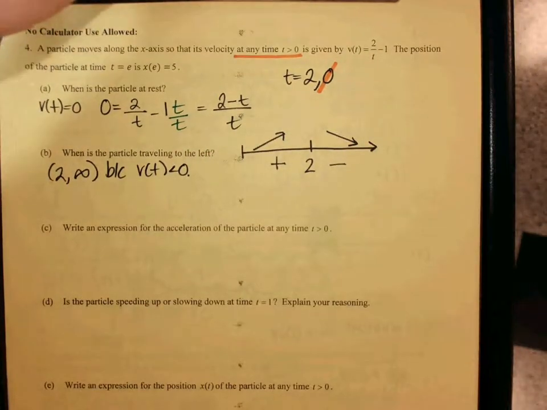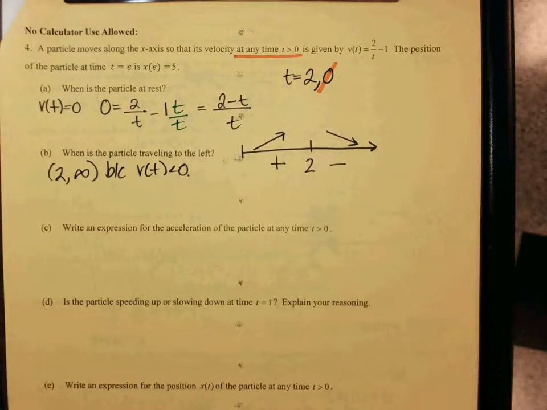Part C says write an expression for acceleration. Do we need to do the antiderivative?